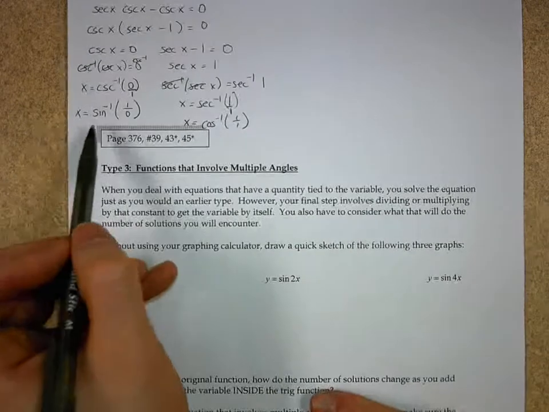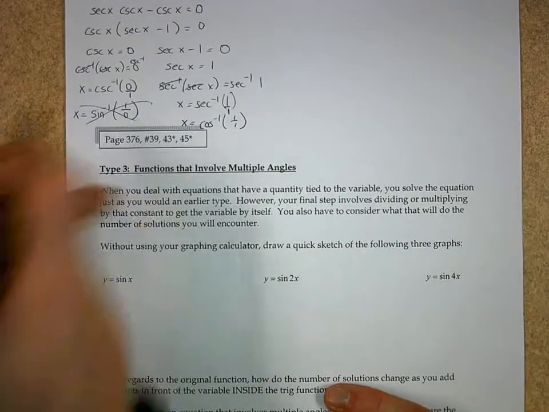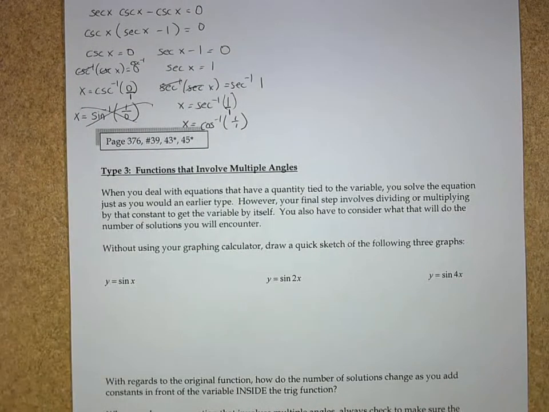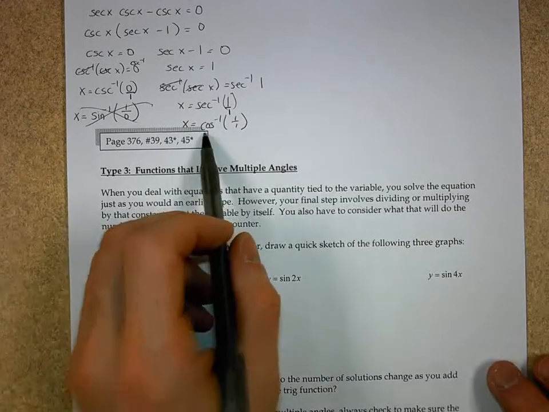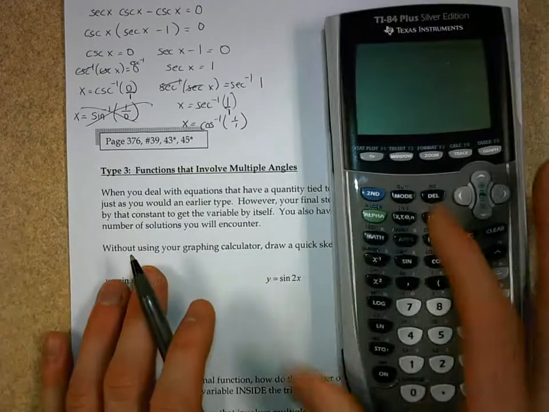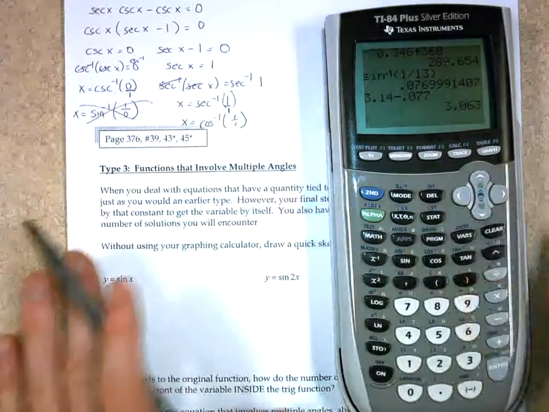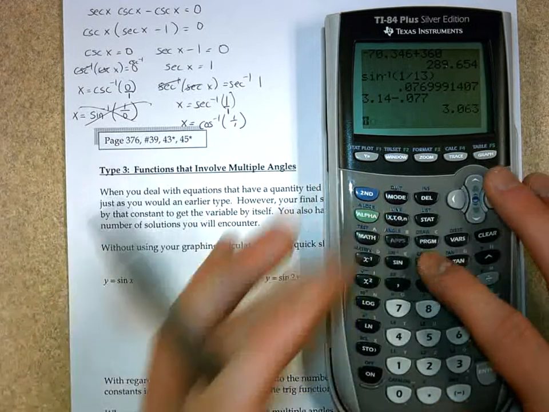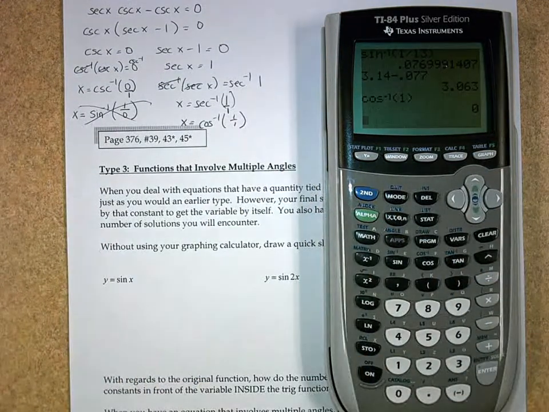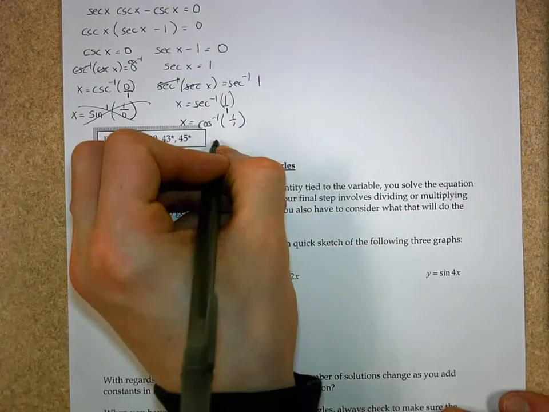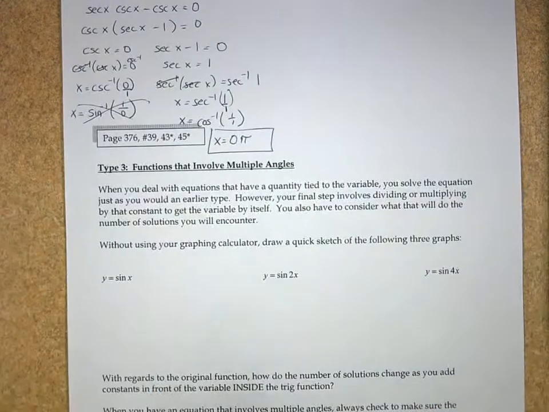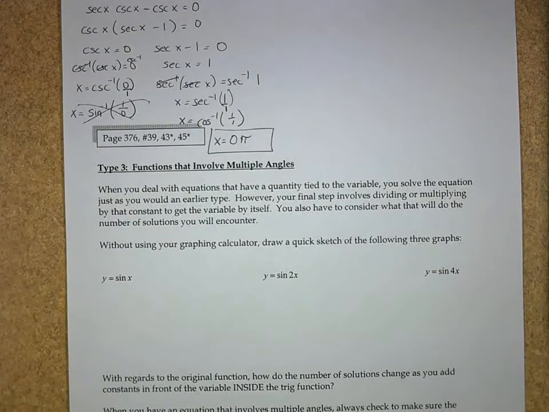Once I do this, I can see sine inverse of 1 over 0. That's not going to produce anything. 1 over 0 is undefined, and if I plug that into my calculator, I'm not going to get anything. And then here, the cosine inverse of 1 over 1. This one's once again on the interval from 0 to 2 pi, so I've got to make sure I'm in radian mode, which I am. So the cosine inverse of 1 is going to be 0. So for this one, x is going to be 0. I only get one solution for this problem.